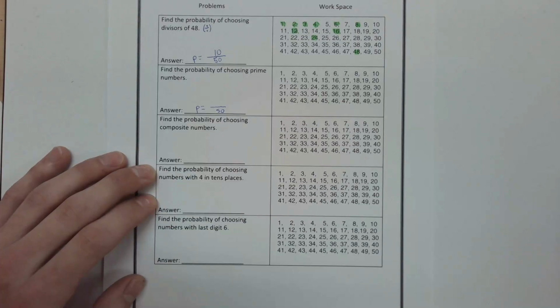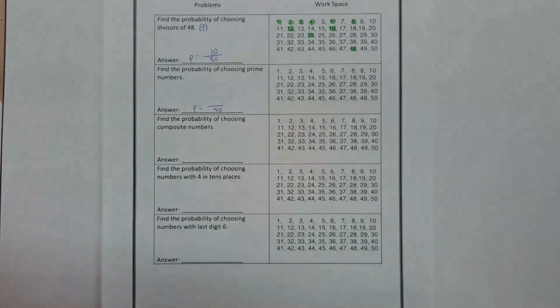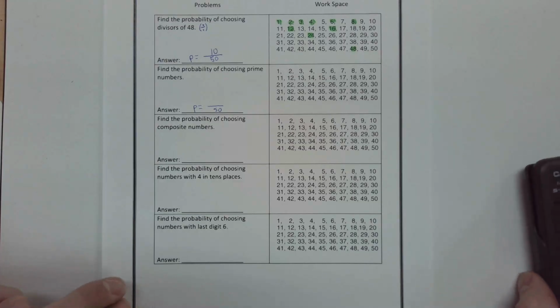Another example would be 5. 5 can only be divided by 1 or 5. Okay, so now that we understand what a prime number is, we are going to highlight all of the prime numbers.